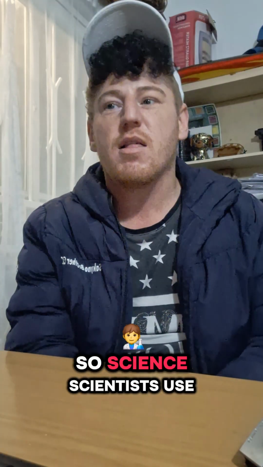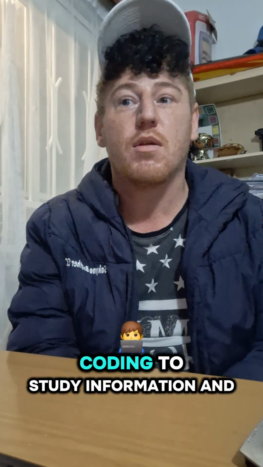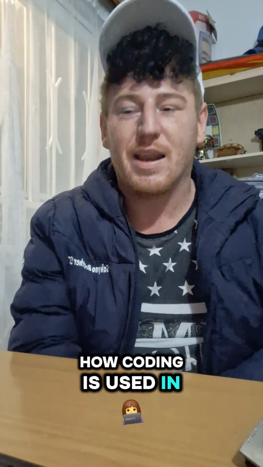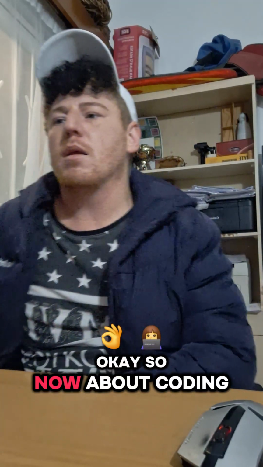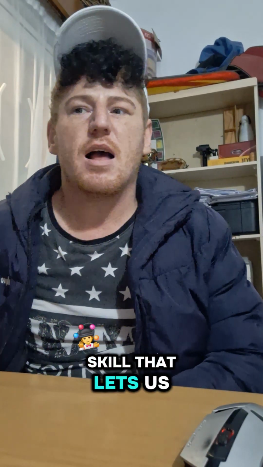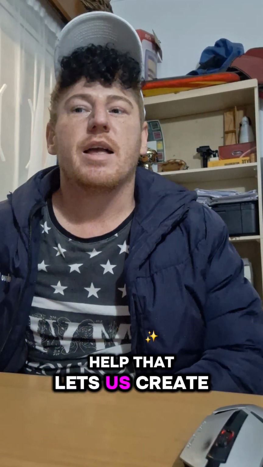Scientists use coding to study information and find patterns. So that is how coding is used in real life. Coding is a powerful skill that lets us create amazing things.